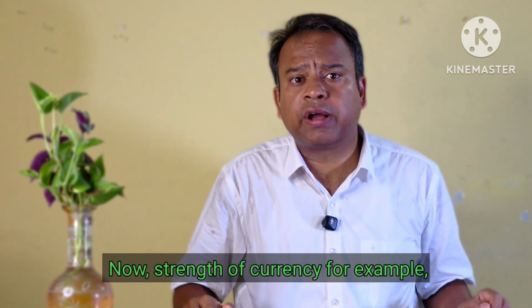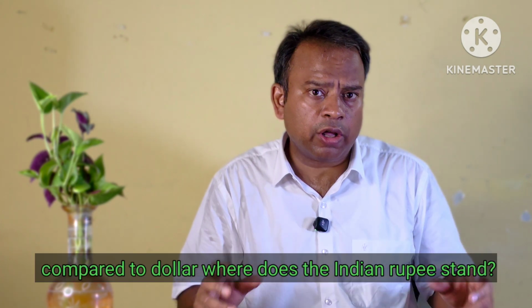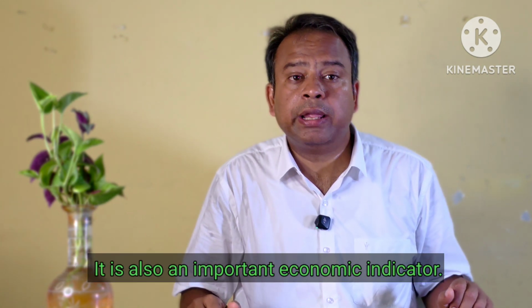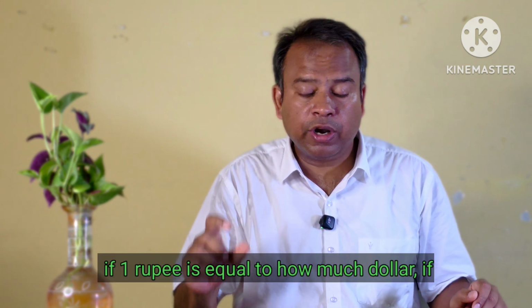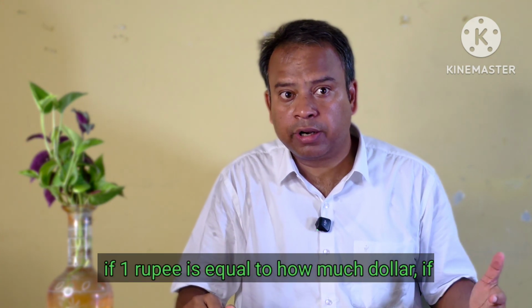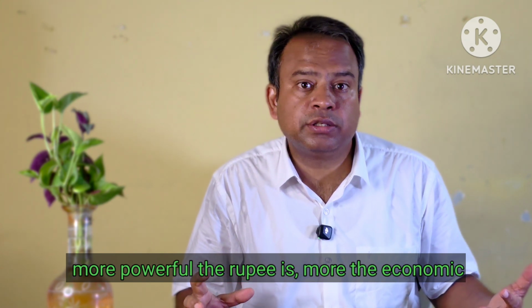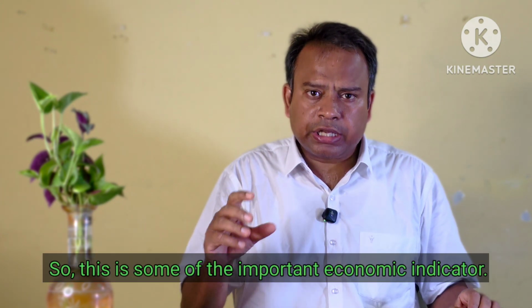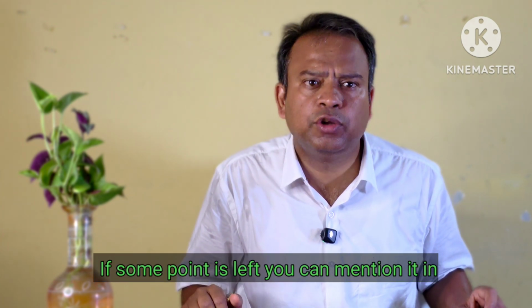Now strength of currency, for example, compared to the dollar, where does the Indian rupee stand? It is also an important economic indicator. If 1 rupee is equal to more dollars, the more powerful the rupee is, the more the economic might of the country is. If it retards, then the economy of the country will also be retarding. So these are some of the important economic indicators. If some point is left, you can mention it in the comment box.